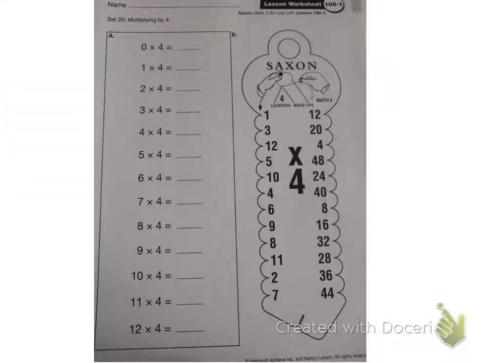So, if I have 0 groups of 4, my answer is going to be 4. If I have 1 group of 4, 0 groups of 4 is going to be 0, because I don't have anything. See, it's okay to make mistakes as long as you realize you did. Alright. So, next would be 1 group of 4 is 4. 2 groups of 4 is 8. 3 groups of 4 is 12. 4 groups of 4 is 16. 5 groups of 4 is 20.